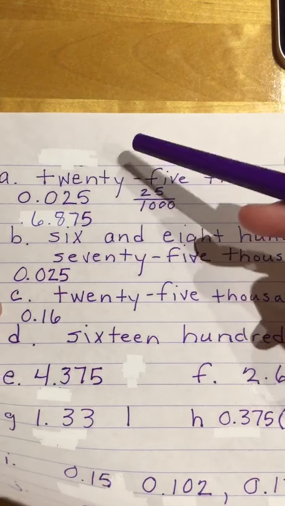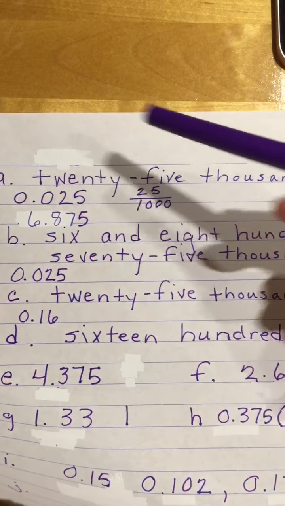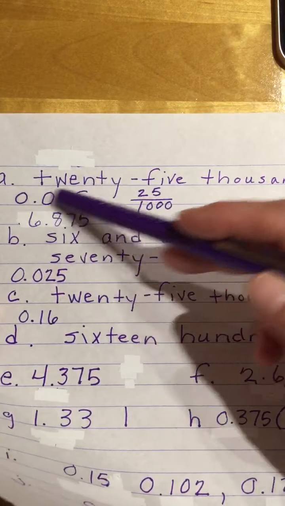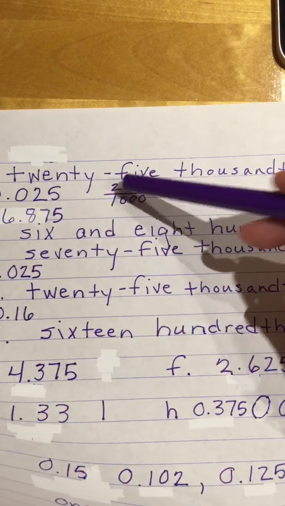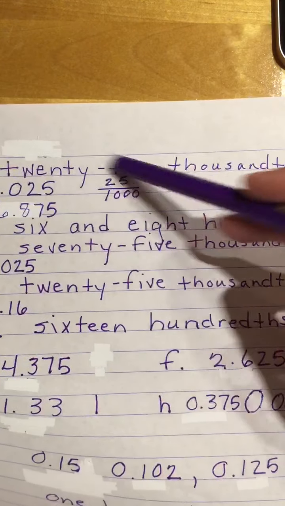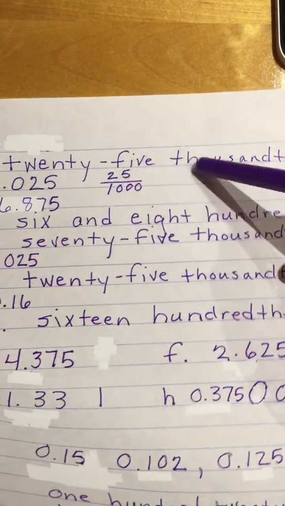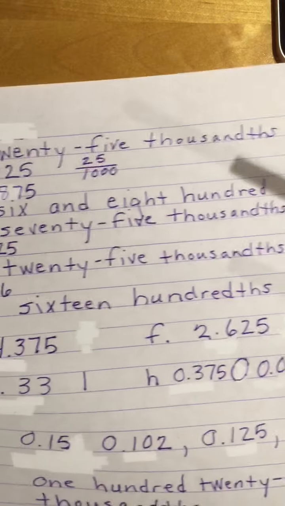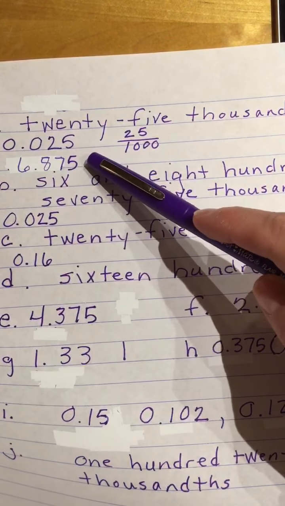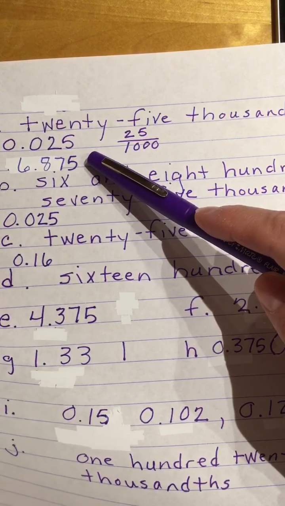All right. So for the problem that we just did with the coins, we had 25 thousandths right here. It looks like this, 25 thousandths, in fraction form, decimal form, and word form. 25 thousandths. Don't forget your THS at the end. So now my next number is 6 and 875 thousandths.